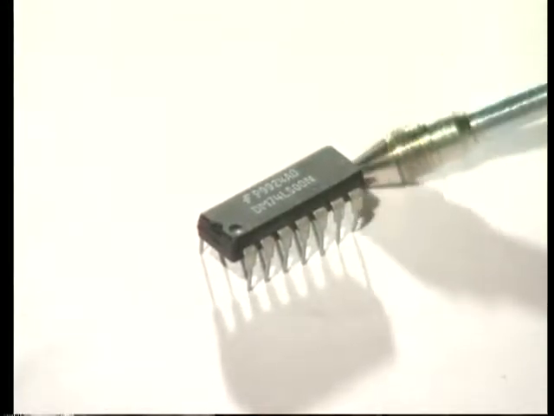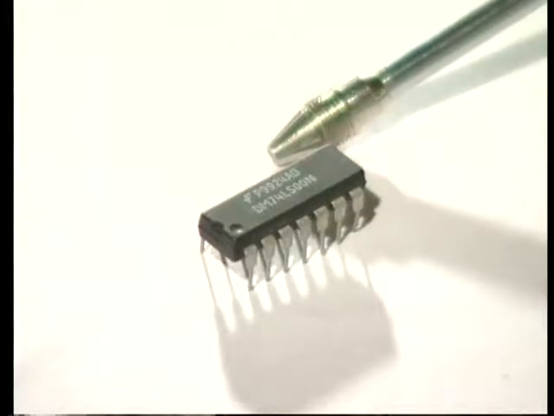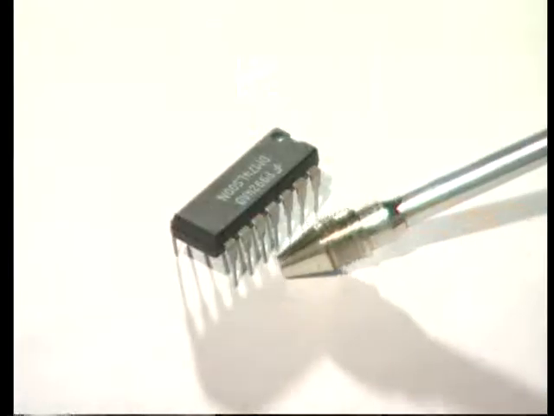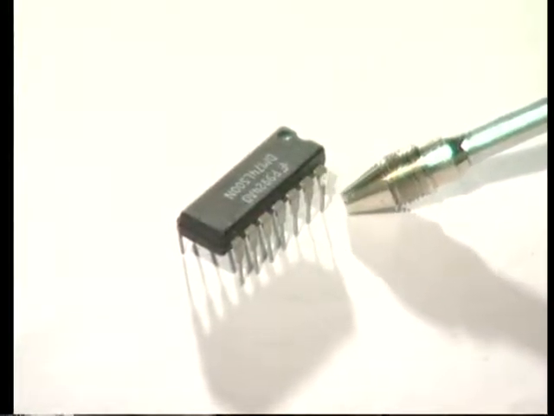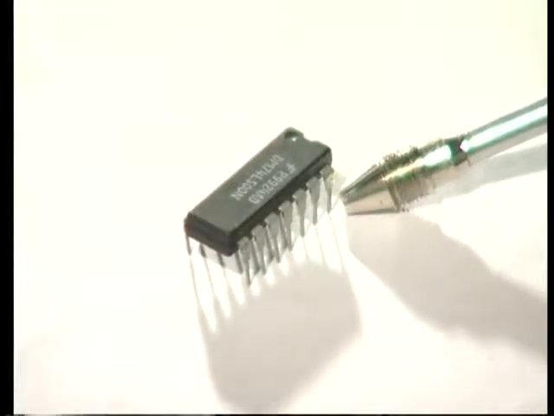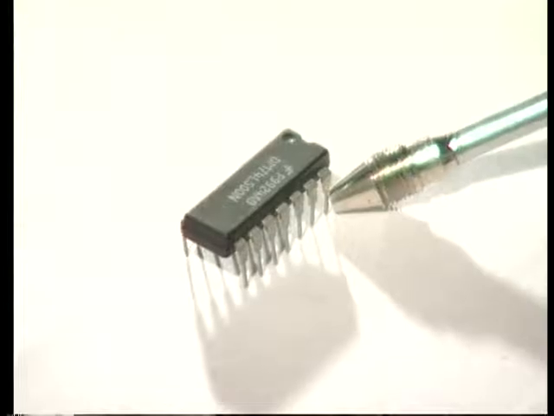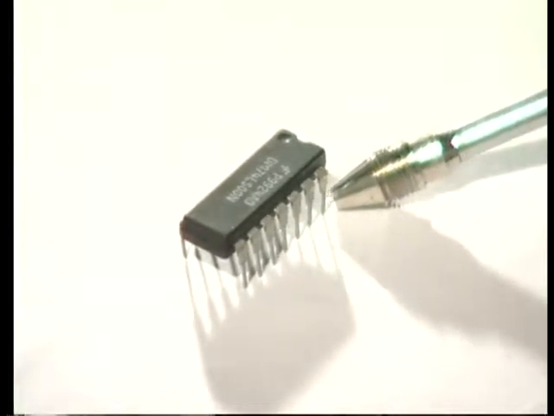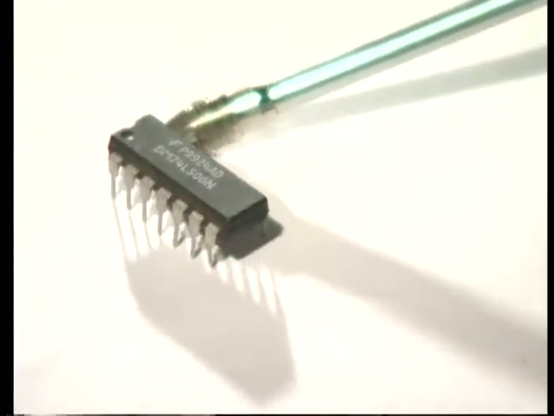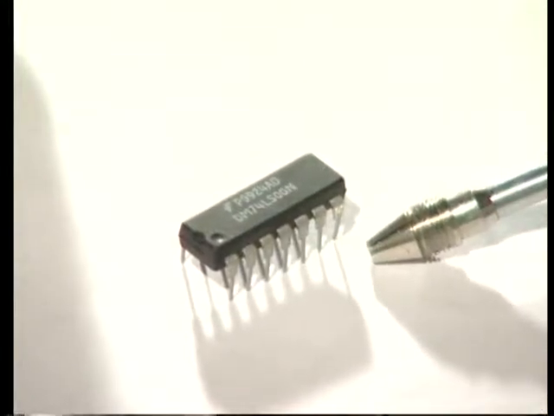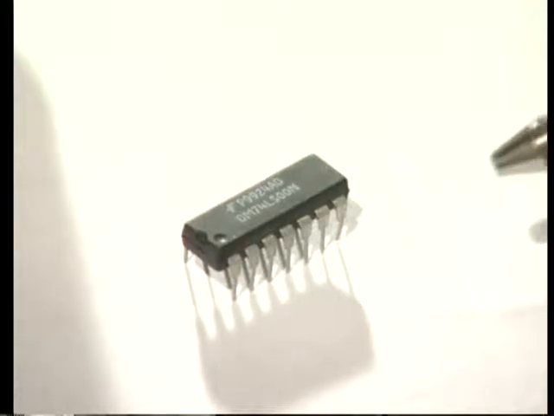Then move to the other side and count from bottom to the top as pin number 8, 9, 10 and come up to the last pin. This one is pin number 14, to which you connect the positive terminal of the supply that acts as VCC. This is the IC 7400 that houses 4 2 input NAND gates. Now, we shall see the other ICs.